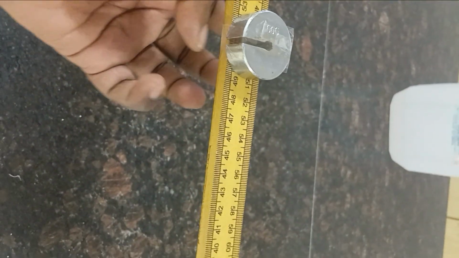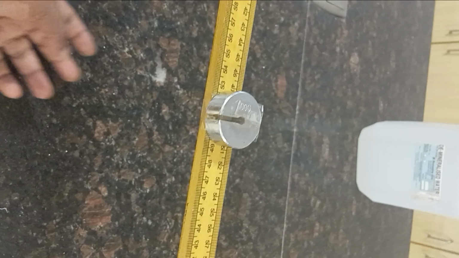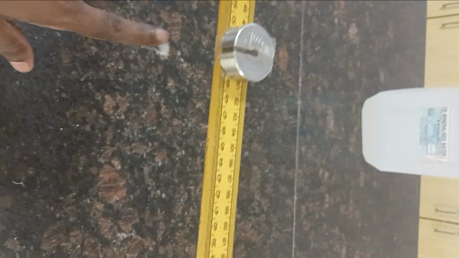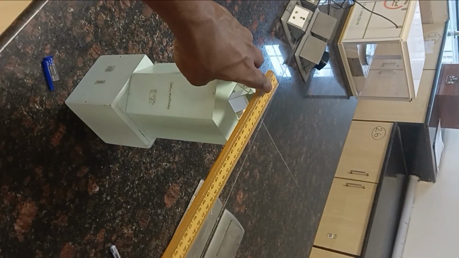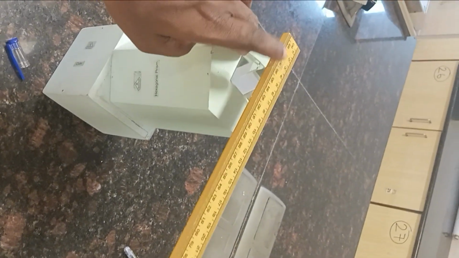There is a mass, and gravity acts downward, so there is m and g. x is the distance from the pivot to where the thread is noted. c is the distance from the pivot to the center of mass.